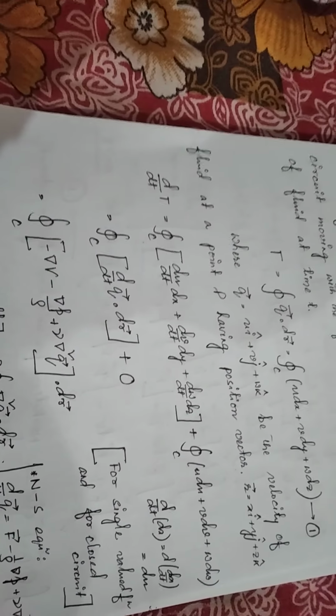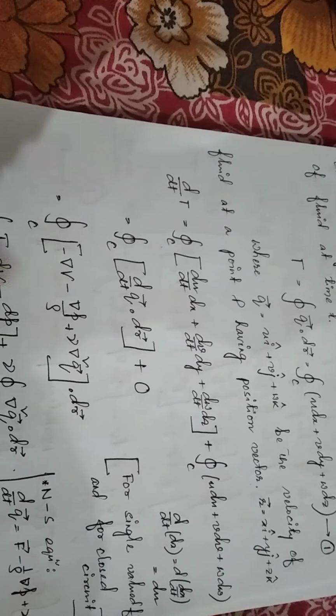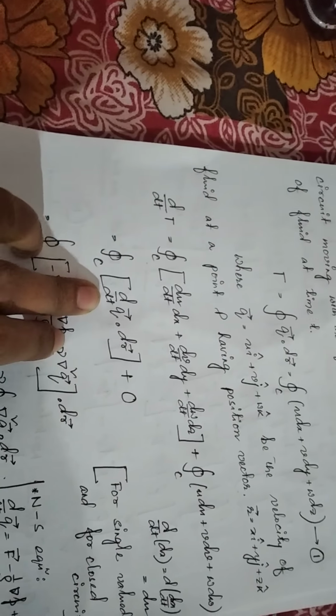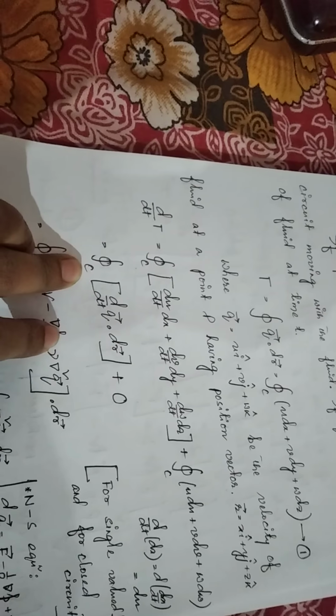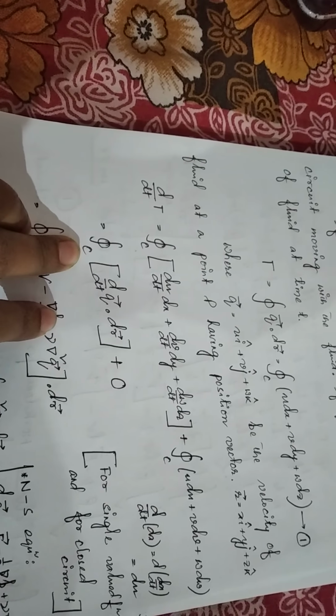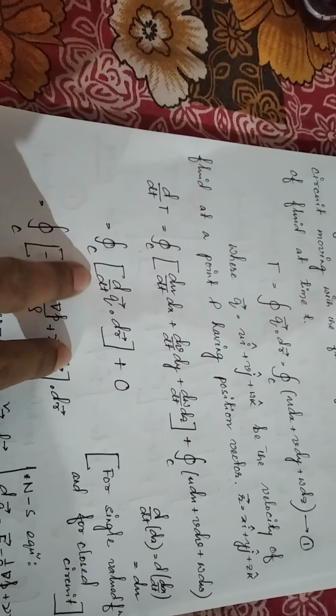So you can say that for the first integral also the value may be 0. It may be 0, but we don't know whether it is single valued or not. That's why we cannot write the value of the first integration as 0, because till now we didn't solve that equation.